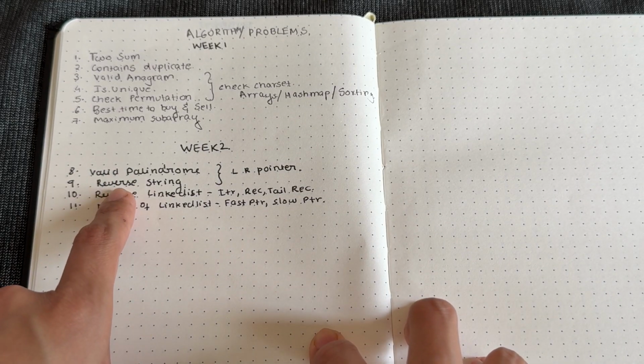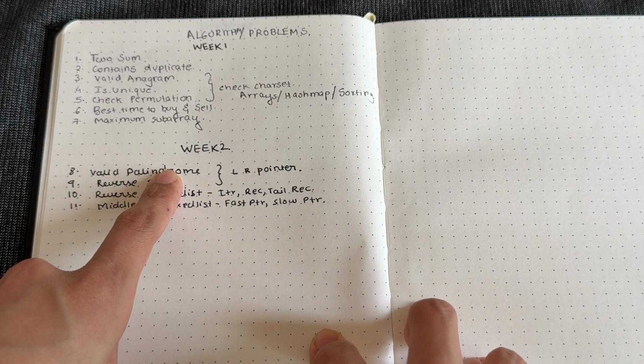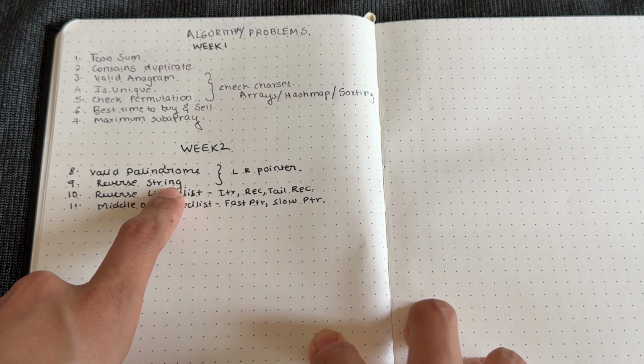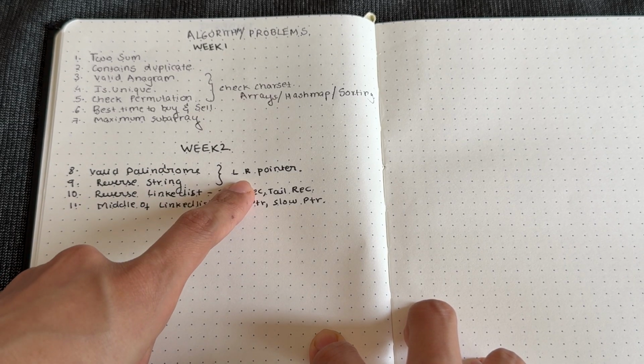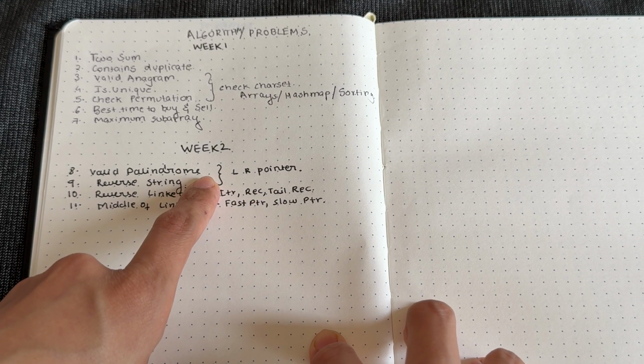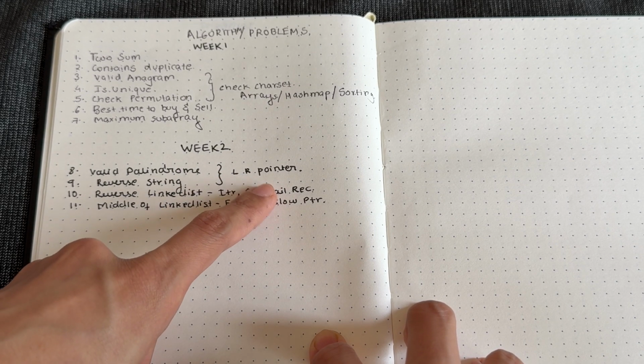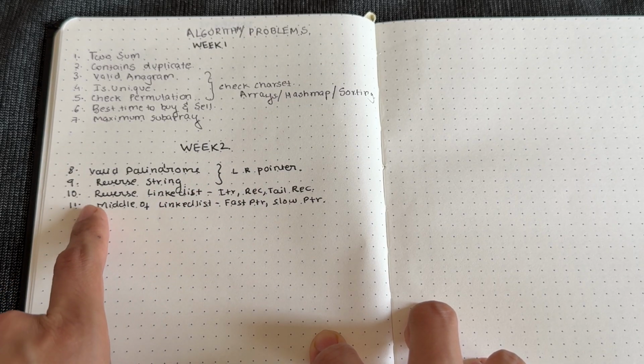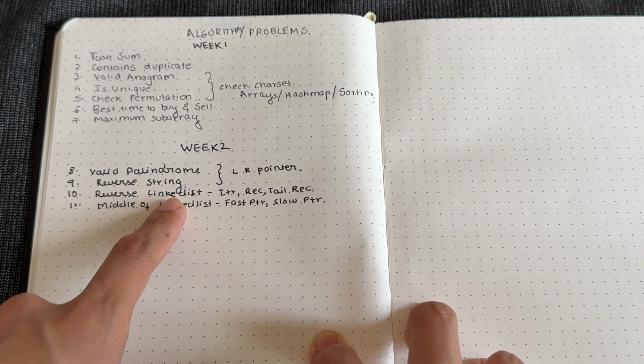The first two problems, which are valid palindromes and reverse string, involved the use of two pointers, left and right pointer. There is a while loop which checks the condition that left is always less than right. And the second type is linked list.